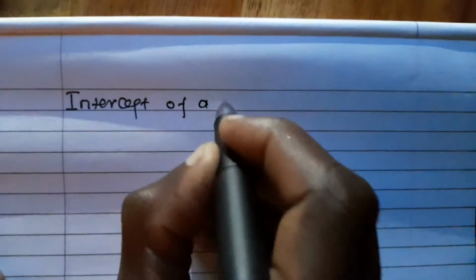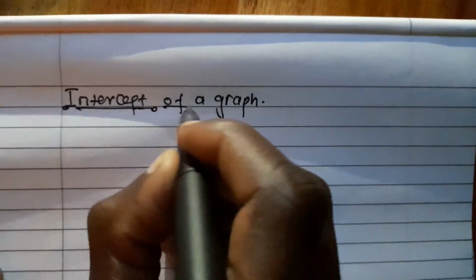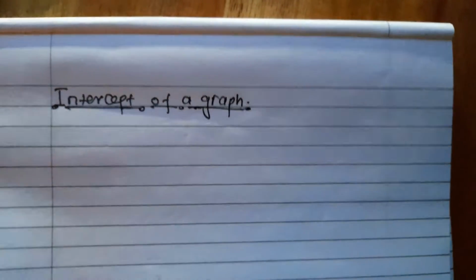Intercept of a graph. Basically, an intercept of a graph is the point where the graph is cutting either the x-axis or the y-axis.